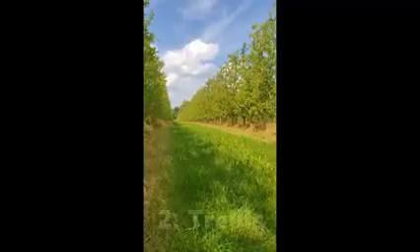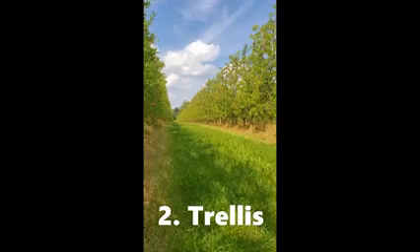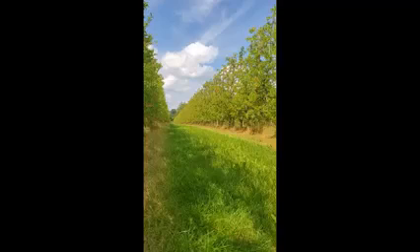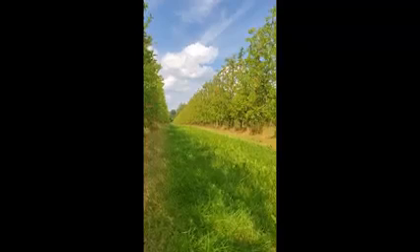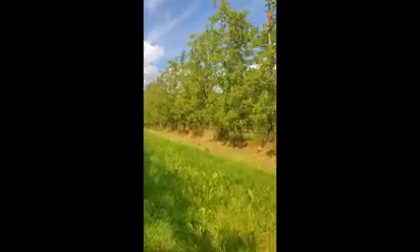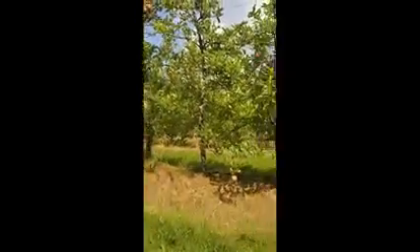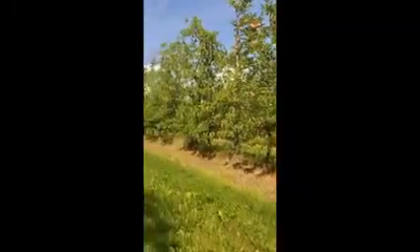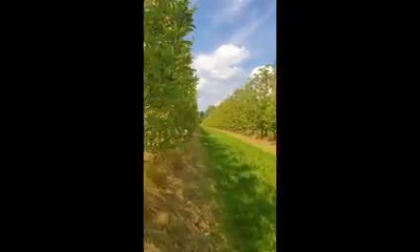Let me show you. These are what current apple orchards look like today. This is a concept that has been used in grape production for a very long time. This is a vertical trellis, and you can see here that the trees are very close together, making a fruiting wall, and this changes how apples are produced.